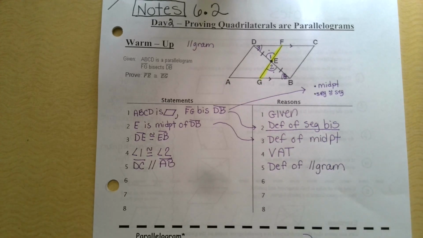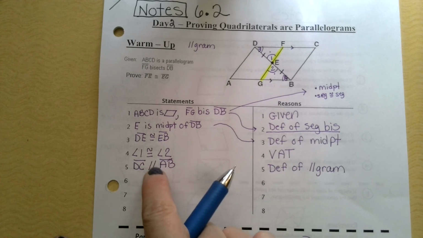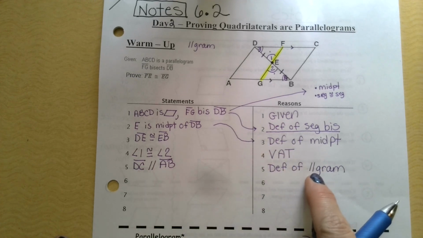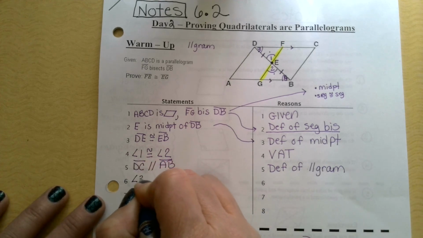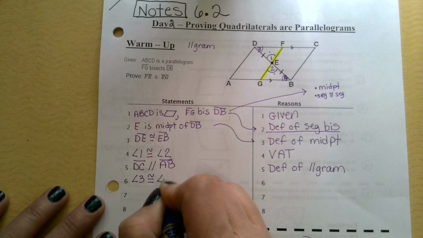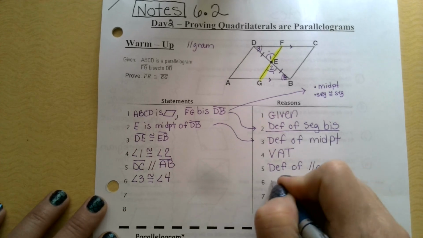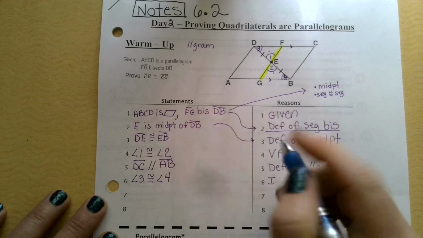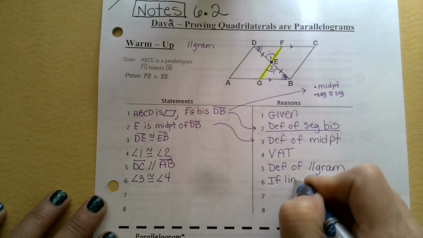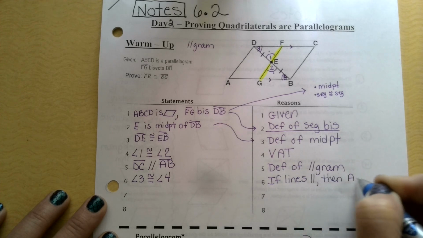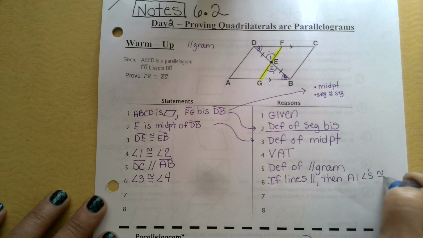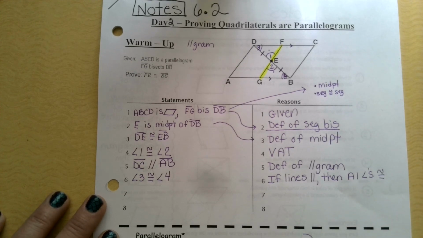Okay, what is the definition of a parallelogram? It is a quadrilateral that has opposite sides parallel. So my opposite sides are parallel because I have a parallelogram. Okay, see how that flows together? Now I can say angle 3 is congruent to angle 4. Okay, and I have my lines are parallel. So now I can say if lines are parallel, then alternate interior angles are congruent. I hope you guys see how that all flows together.